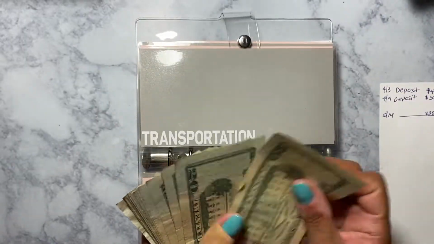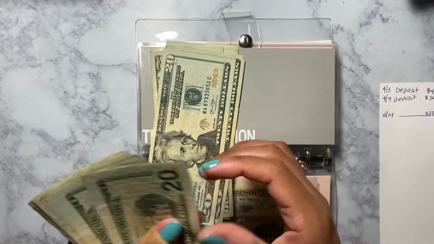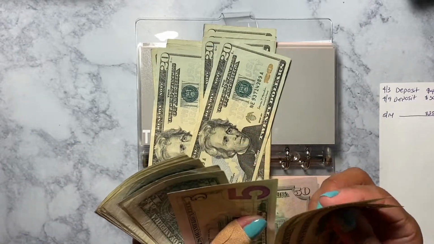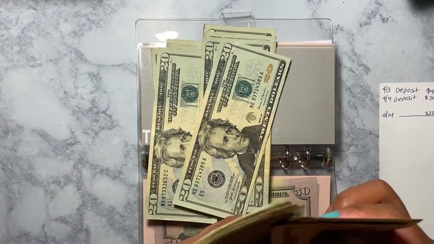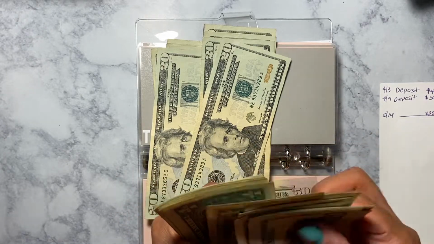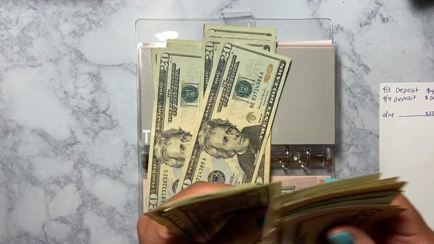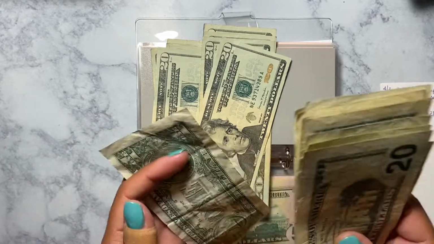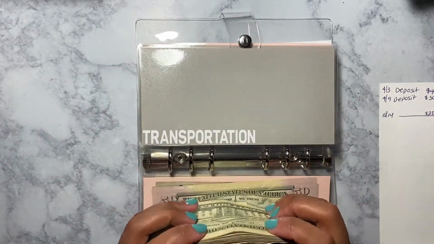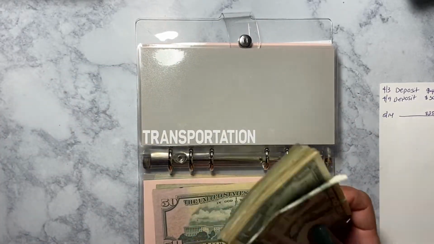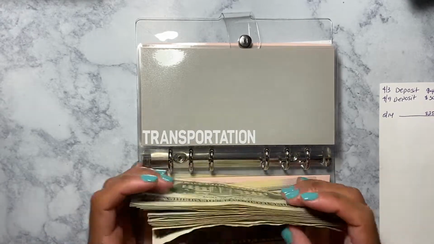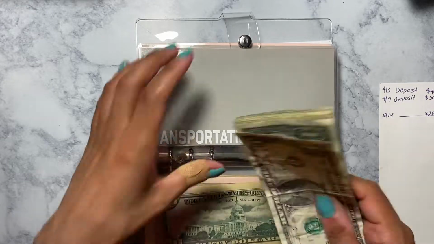Transportation has 1, 2, 3, 4, 5. 1, 2, 3, 4, 5. 2, 20, 40, 45, 46, 47, 48, 49, 50, and so on up to 60. So I have 260 for transportation, which I might take the $60 from here and put it towards savings.